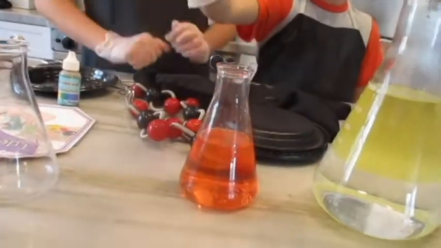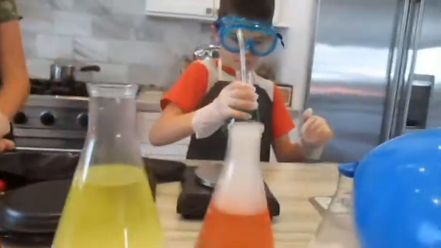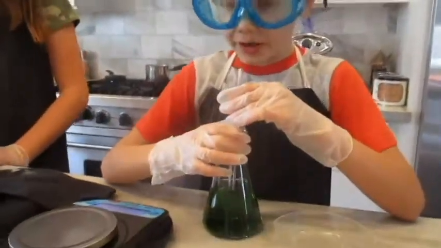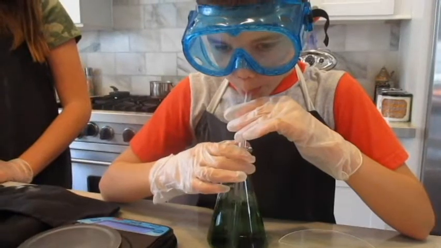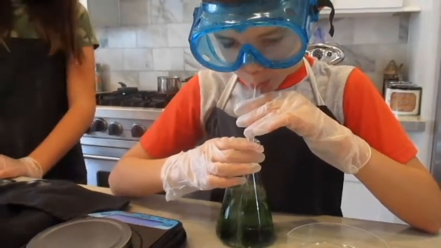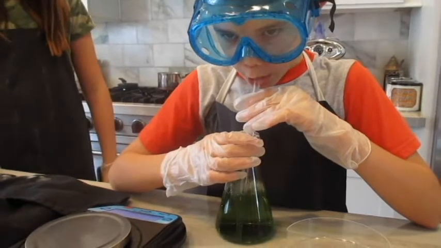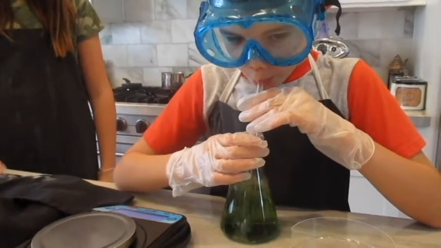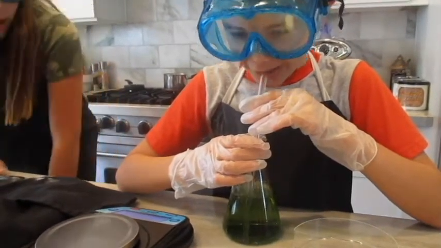You have to hold it. Make sure that I can see the color. Okay, I need to be able to see the color. Okay, only blow bubbles. Get ready? Go. He loves to do this. He does this anyway. Just don't swallow it, of course. Let's see what happens to that green color. Keep going. I can smell it.